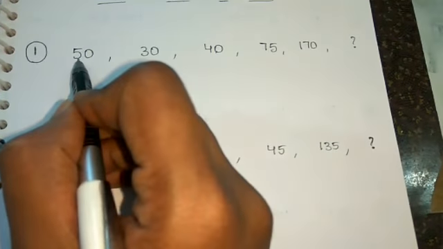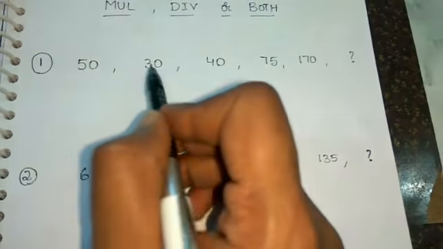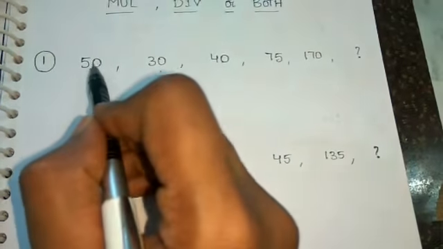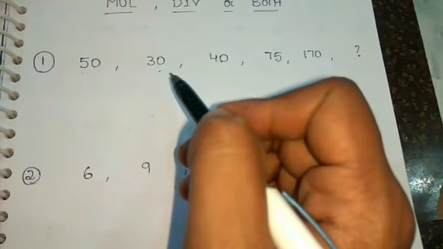Whenever you look at the first term and the second term, if the second term is near to the half of the first term, half of 50 is 25, so the second term is near to 25, right?